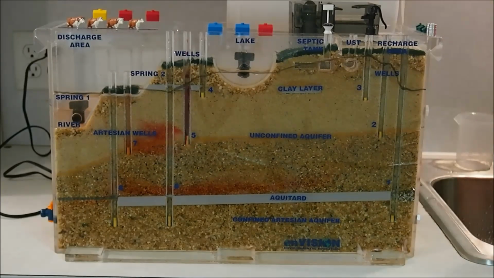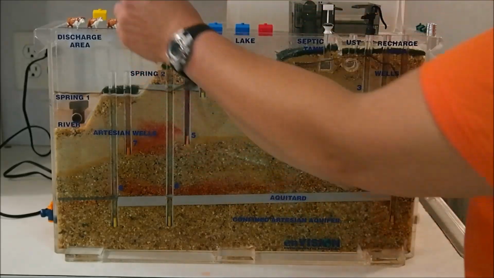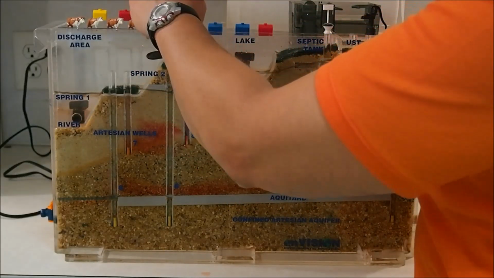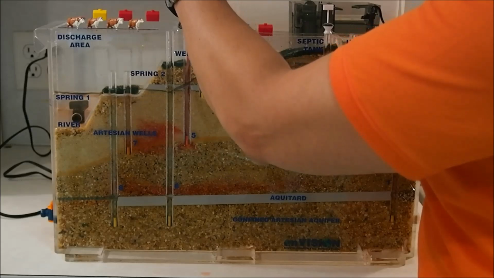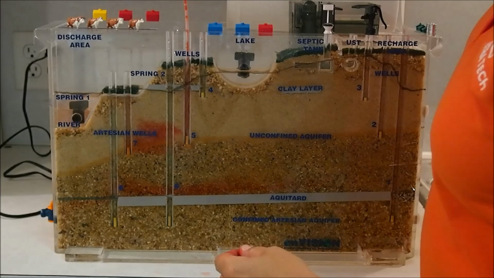See, the syringe is very clear. So what's happening when I do that?